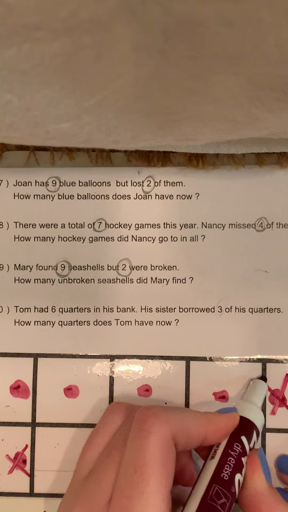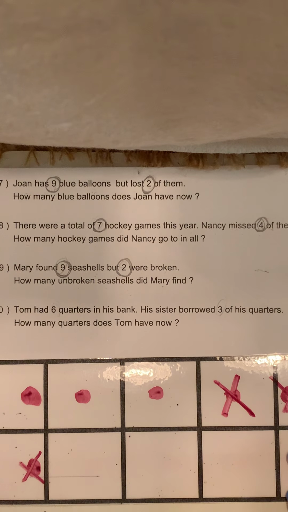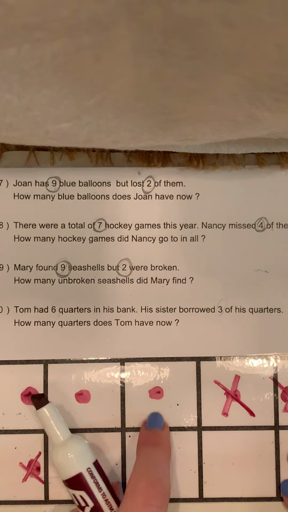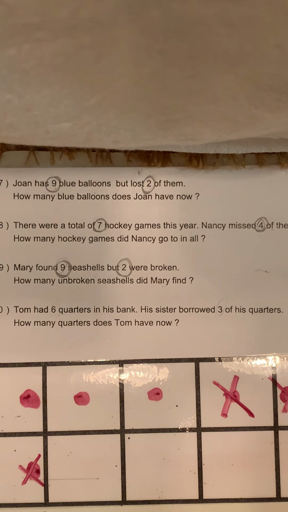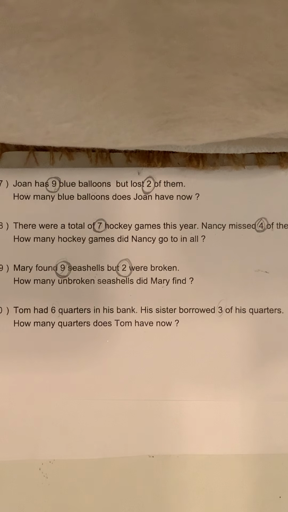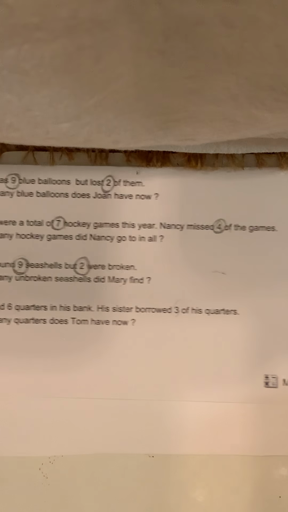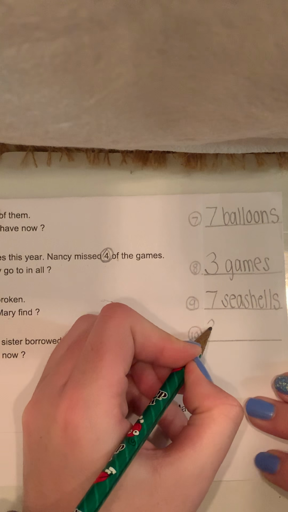His sister borrowed this quarter. His sister borrowed this quarter. How many quarters does Tom have now? I have 3 dots left on my tens frame, and that means that Tom has 3 quarters left. Three quarters.